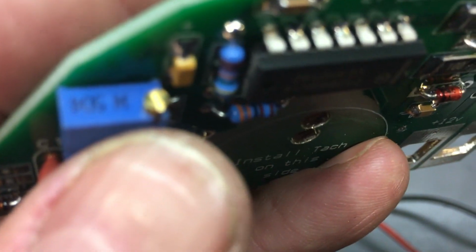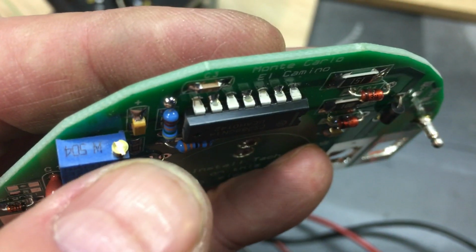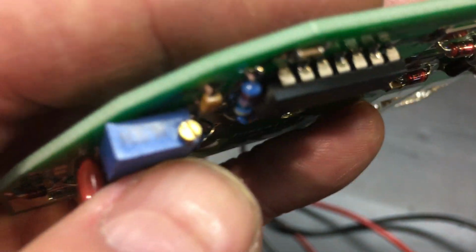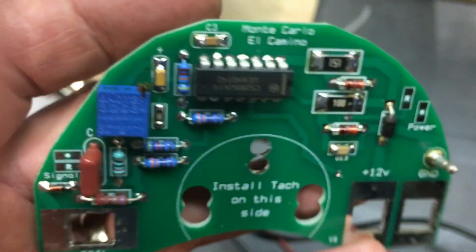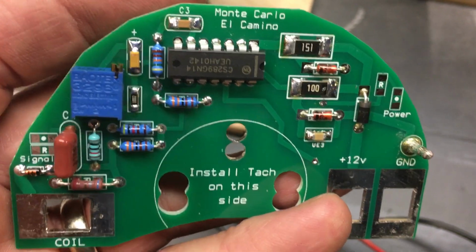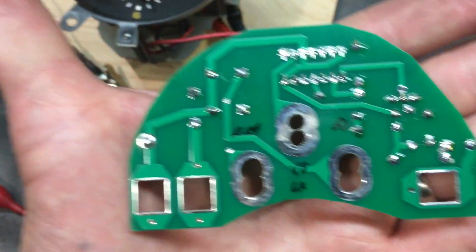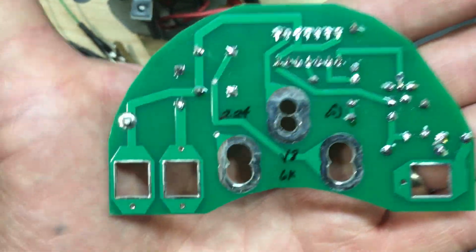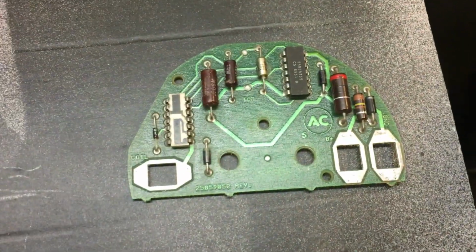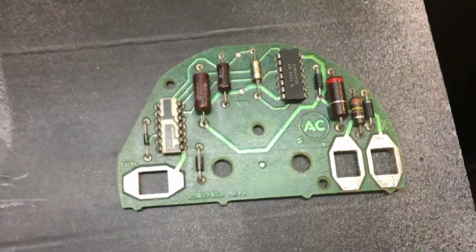What's really nice is that there is a rheostat right here that allows you to fine-tune and calibrate the tach. My issue is that, first of all, this is very old, and God knows how accurate it is.